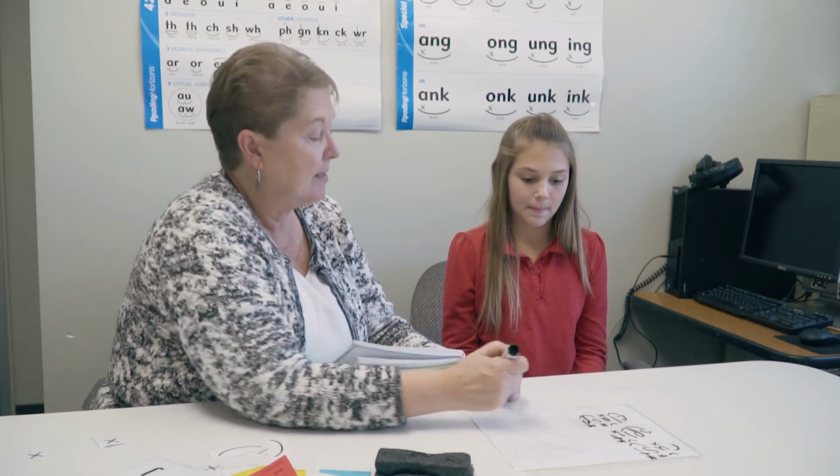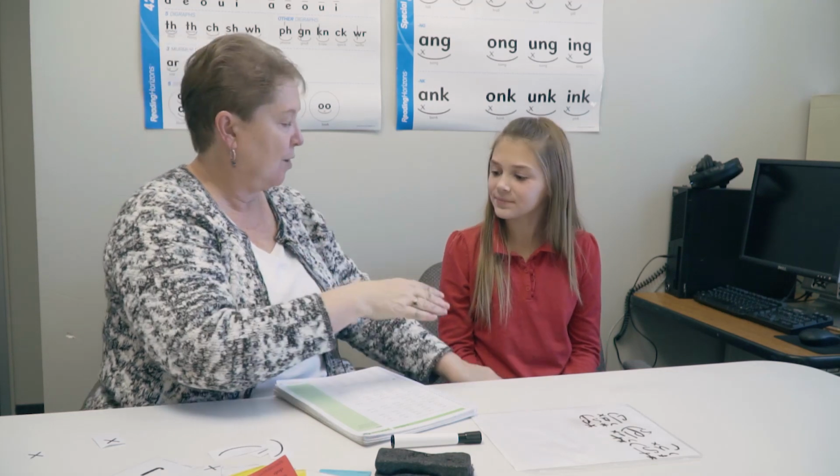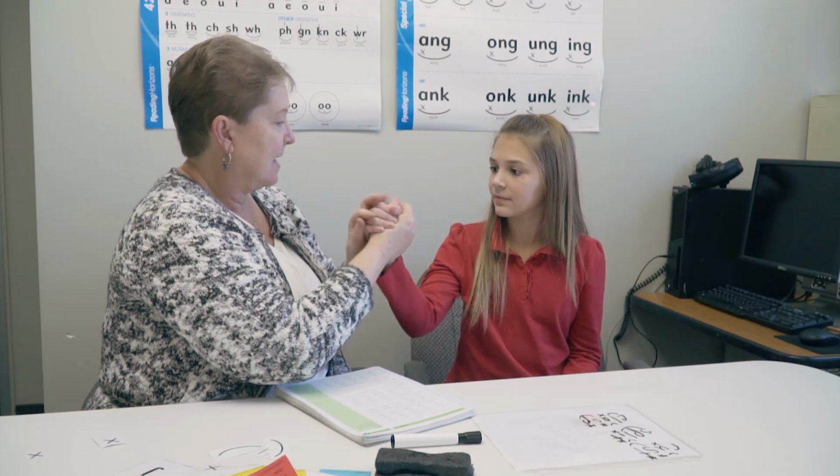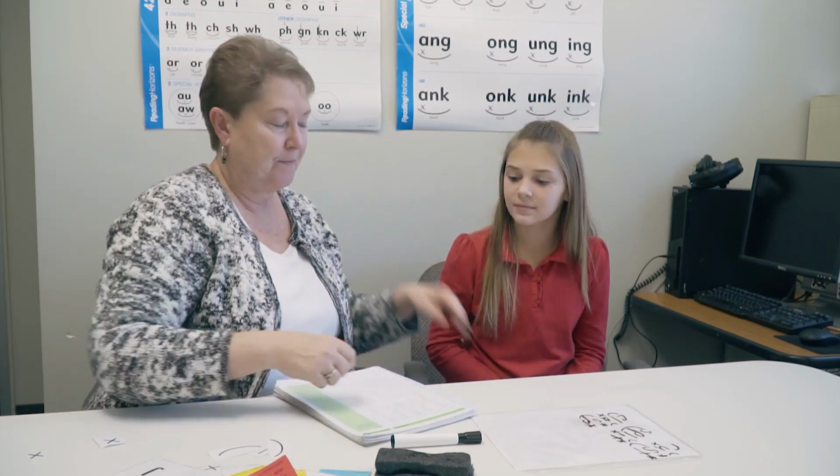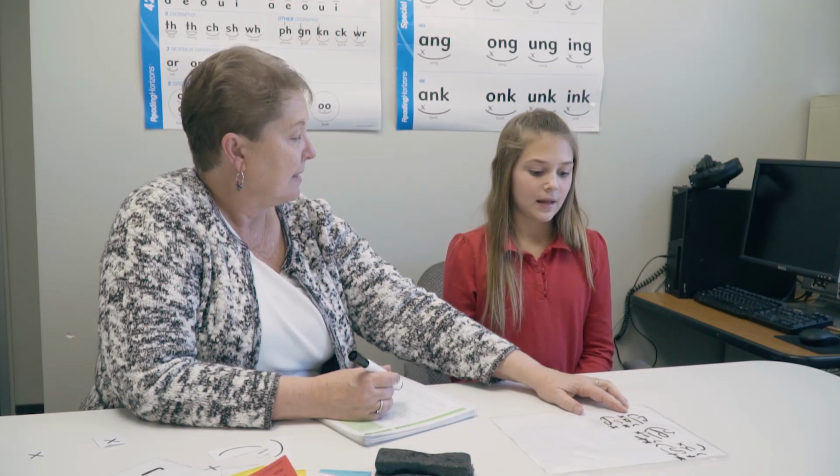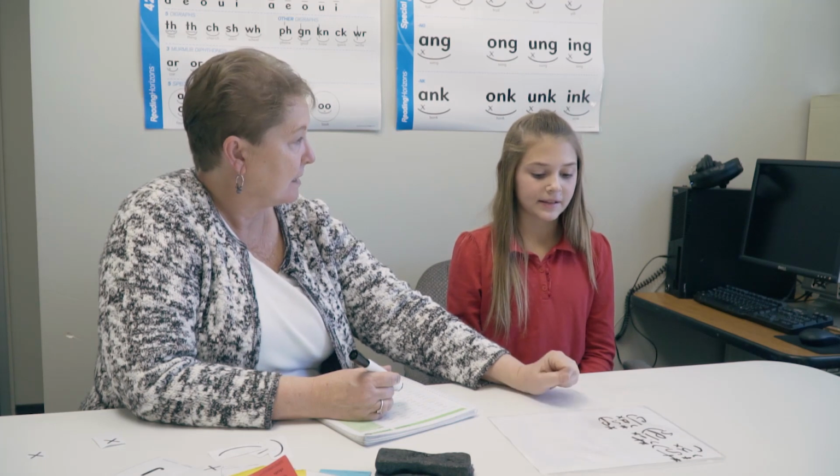Clasp. Clasp. And do you know what a clasp is? No clue. Okay, so you know on a necklace or something, the little thing that you have to do that holds it together, that's called a clasp. Or if you go like this with somebody's hand, that's clasping their hand. Okay, so clasp can mean other things too. Okay, and then let's read the word together twice. Clasp, clasp. Beautiful.